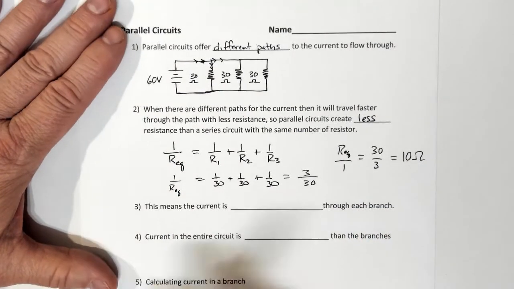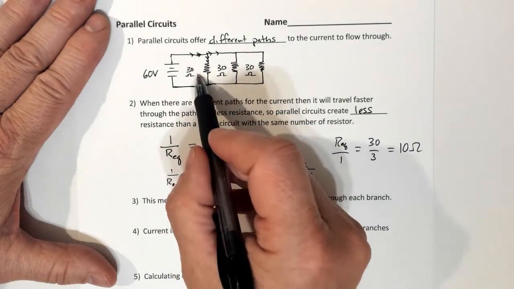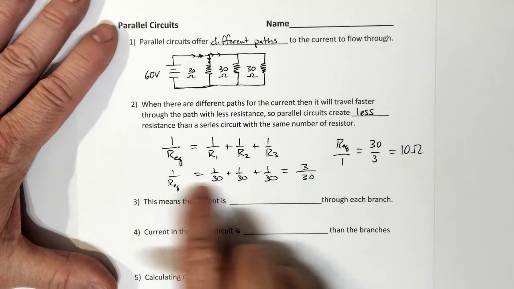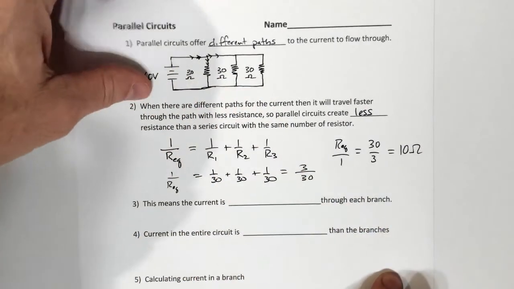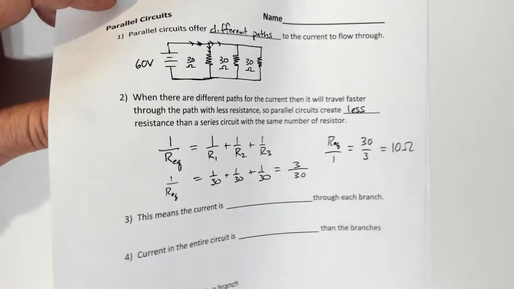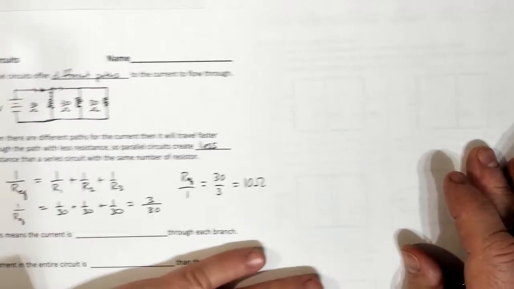Okay? This means the current in this situation, if these were all different numbers, would go through differently. But before I go on, I want to show you a circuit that has different resistors because you're going to have to be able to get better at this fraction math. And some people really struggle. So let's just give you a couple really quick examples of different resistances that are in different amounts.